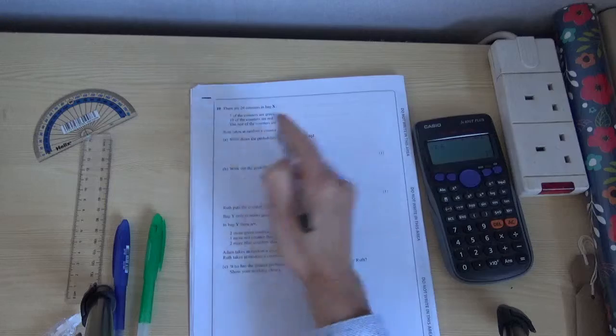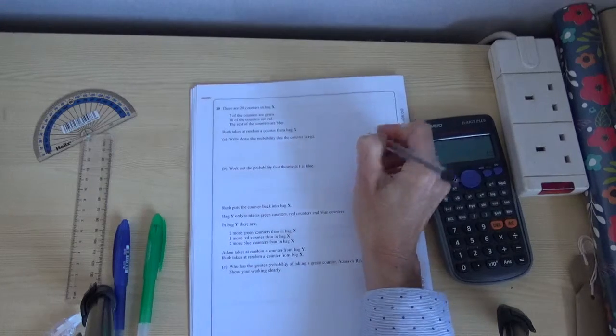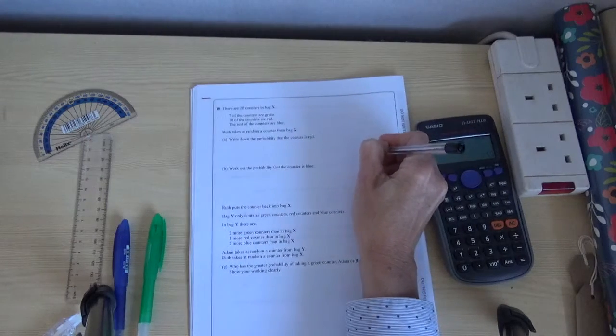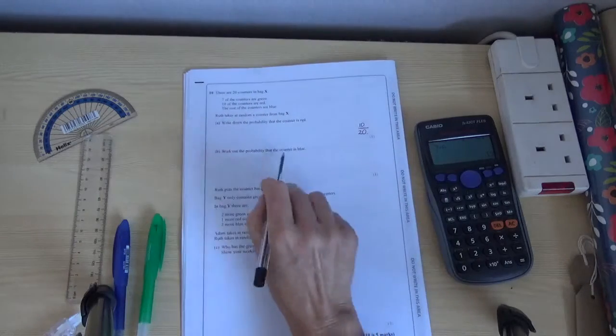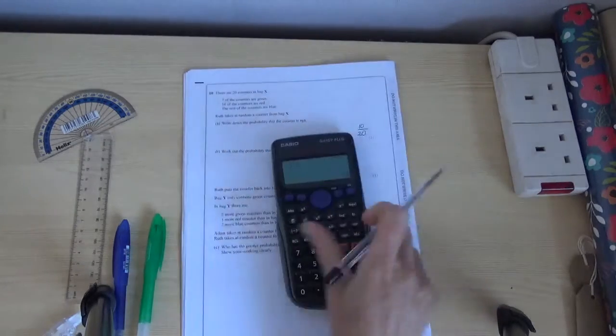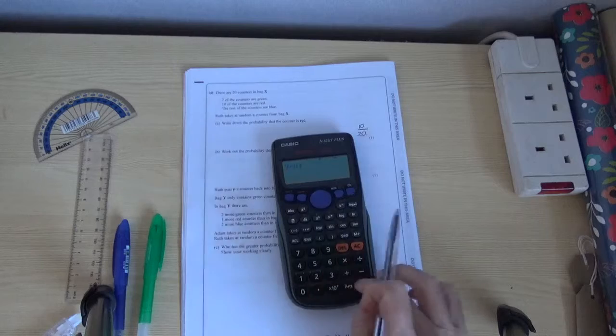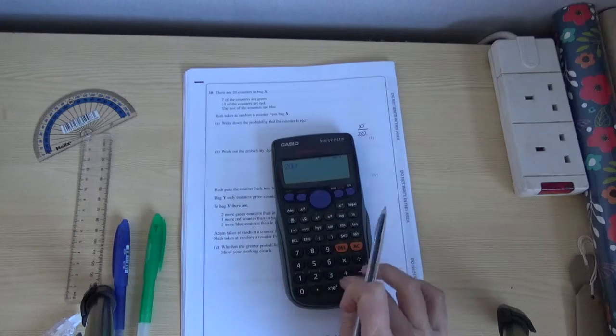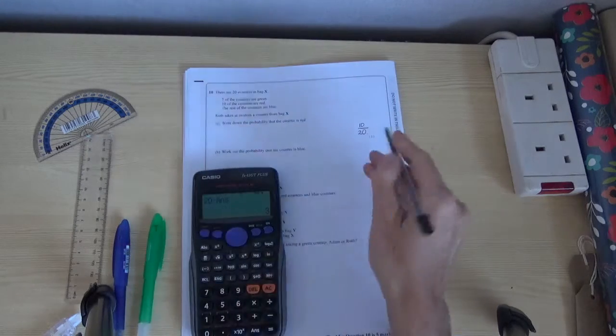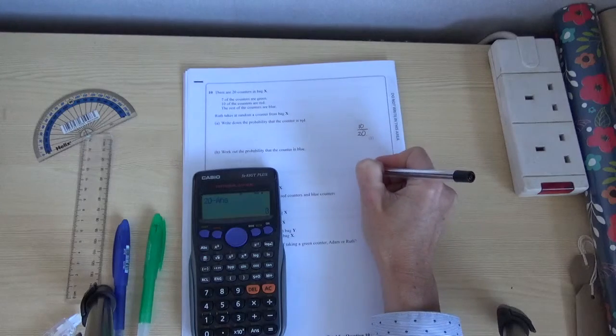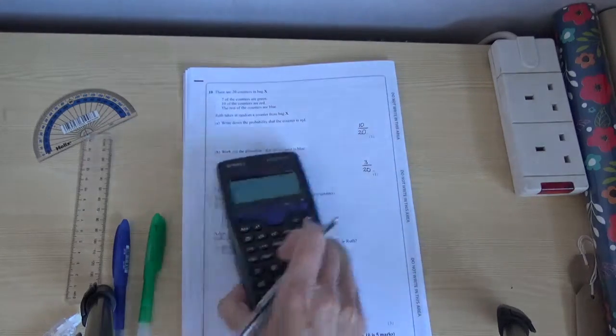Get a red counter, well there are 10 reds out of 20 in the bag. Blue, well I know about 7 and 10 of them, so I know about 17, which means there are 3 other, so 3 out of the 20 are blue.